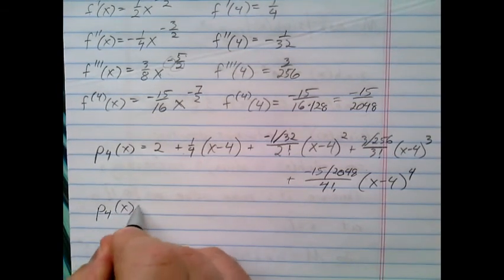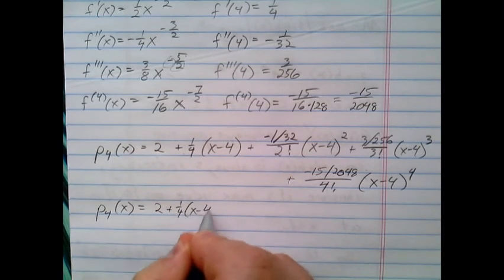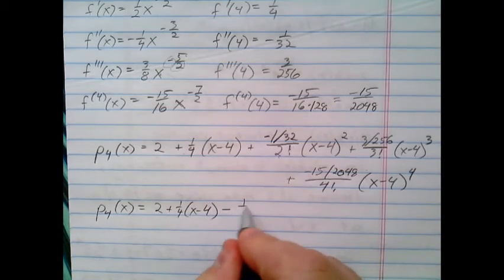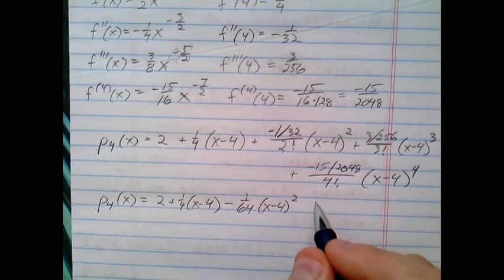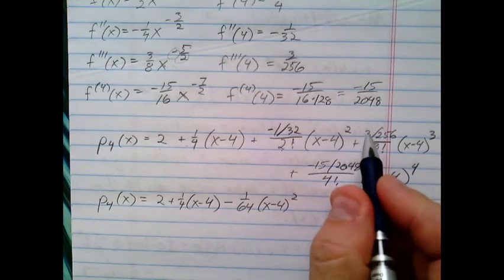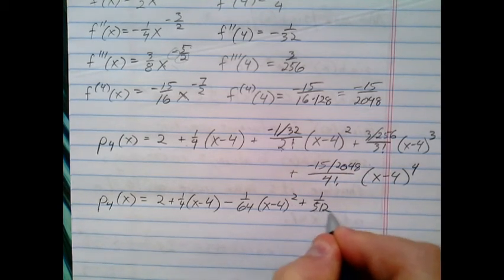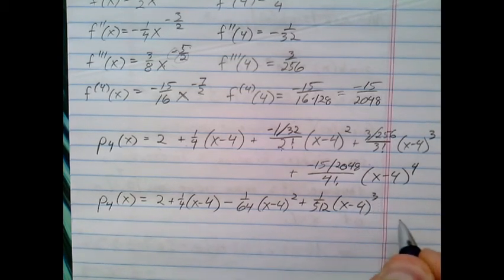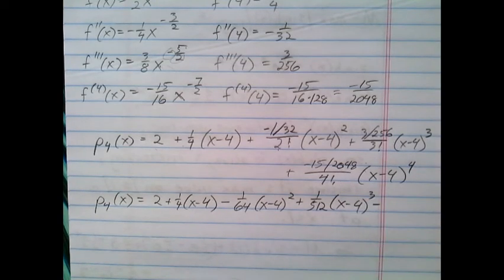So let's go ahead and grab that. So that'll be 2 plus 1/4 times x minus 4, minus 1 divided by 32 divided by 2 is 1 over 64, x minus 4 squared. And then here, 3 divided by 3 factorial would leave a 2. So that's going to be 1 over 512, x minus 4 to the 3. And then minus, let me see.